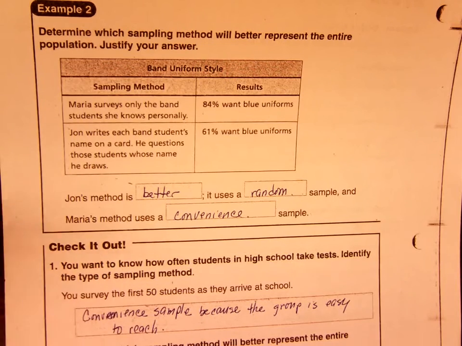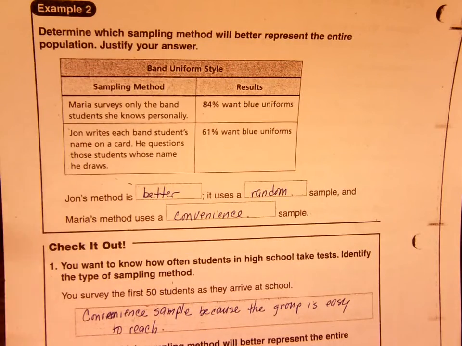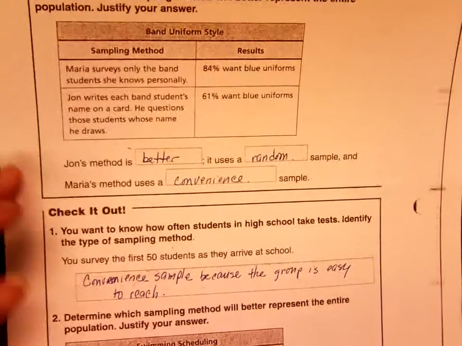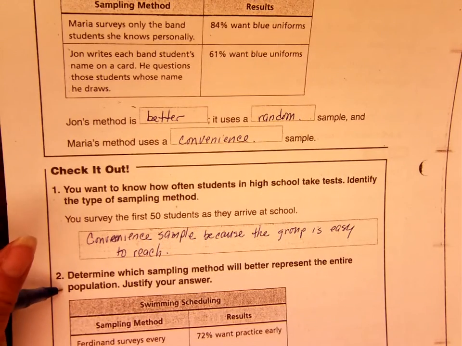You don't have to do anything. These students are coming to school, and as soon as they arrive at school, you survey them. So it's convenience.